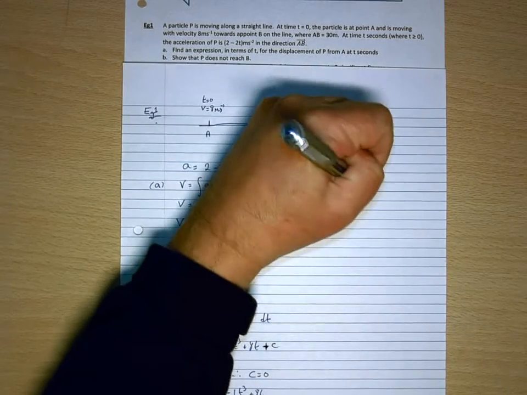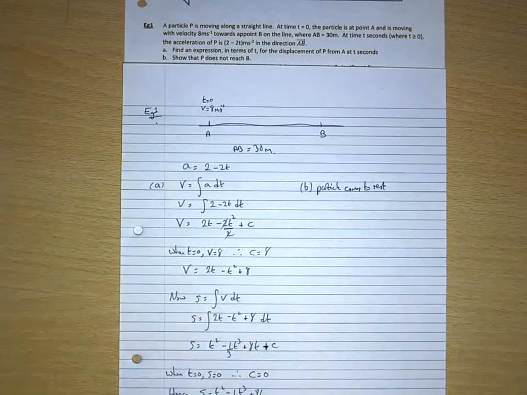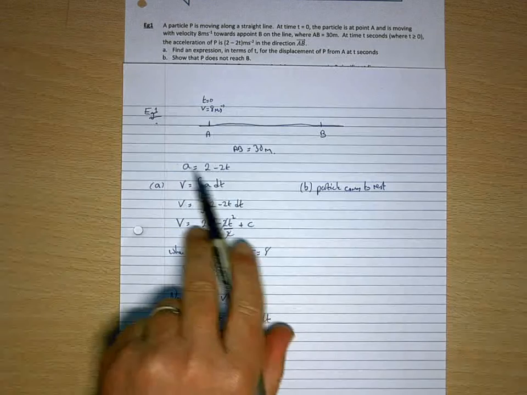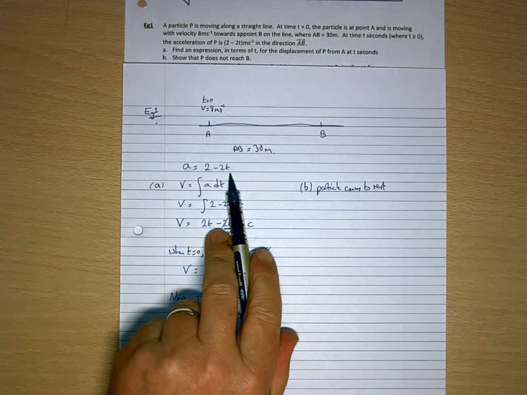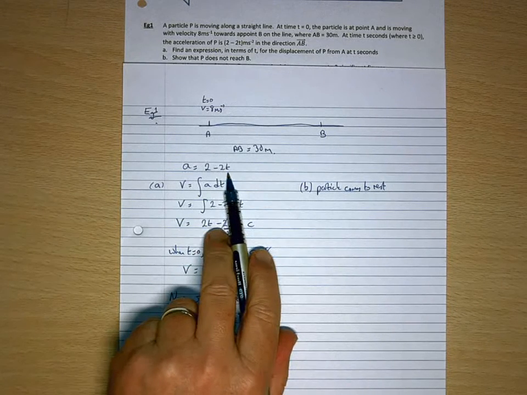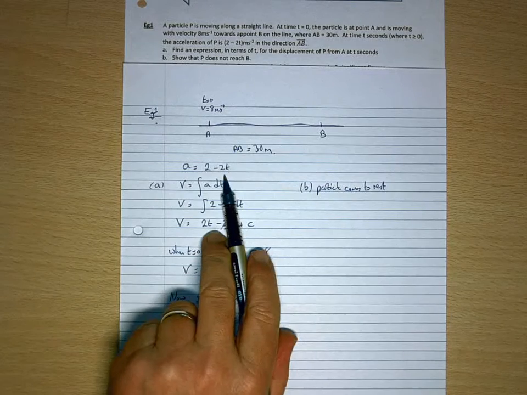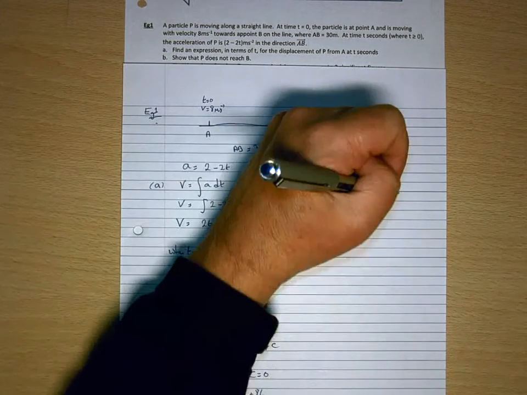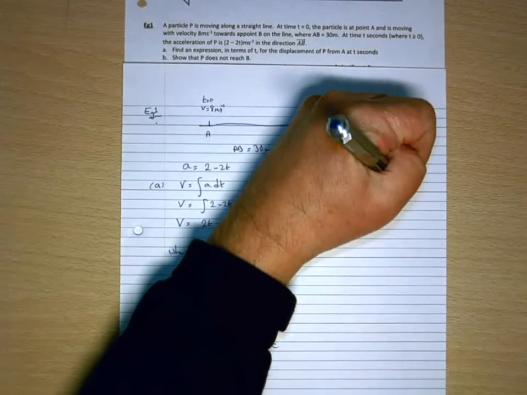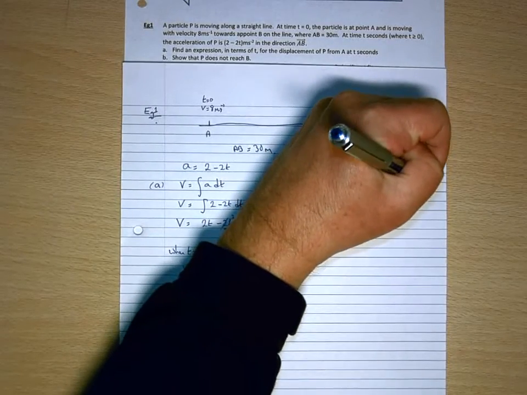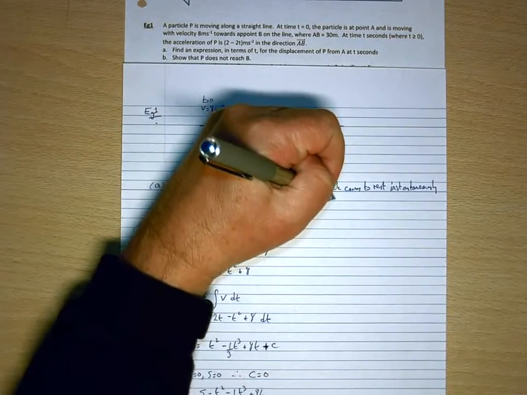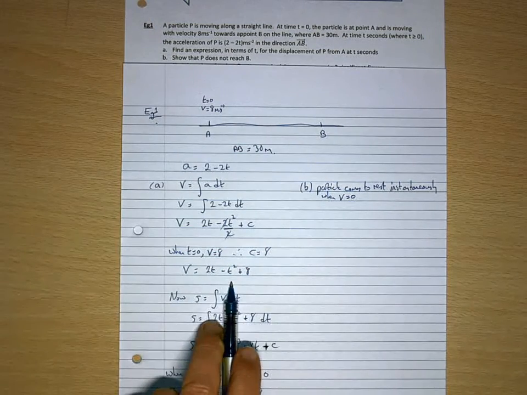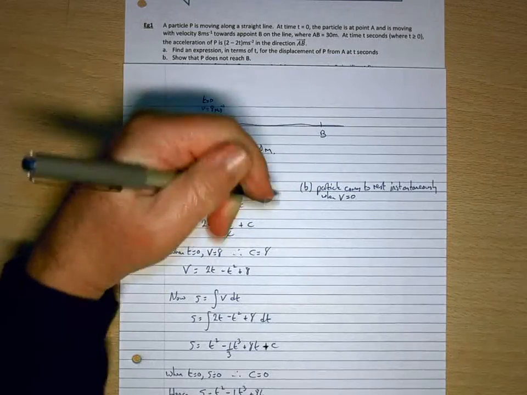The particle comes to rest, and that is going to be an instantaneous rest. It doesn't halt because we're not given an upper limit for the time. Then this is going to keep going infinite. This particle will travel for an infinite period of time. So it comes to rest instantaneously when v equals 0. So we have our expression for v there.